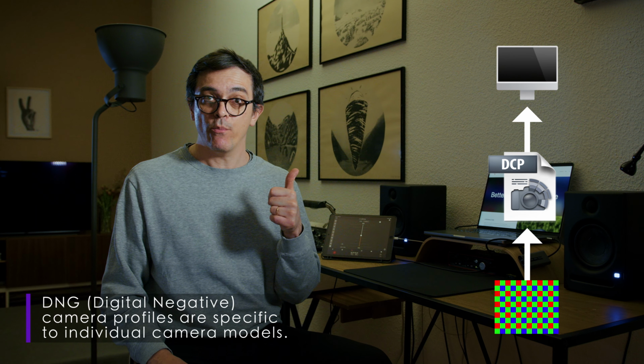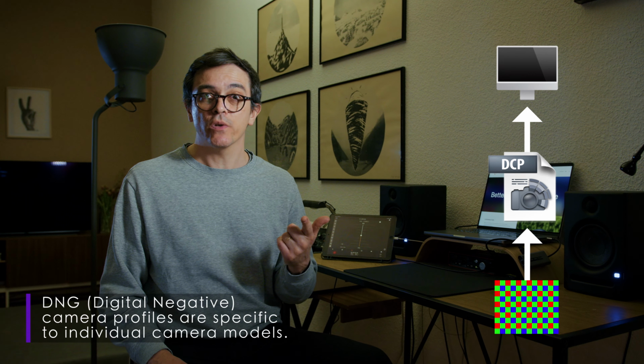A DNG camera profile, or digital negative camera profile, is a file used in digital photography that defines how the camera's raw data should be interpreted and rendered into a viewable image. It's essentially a set of instructions that tells software how to process raw data captured by a specific camera model to produce accurate colors and tones. Think of a DNG camera profile as the digital counterpart of a film developer.